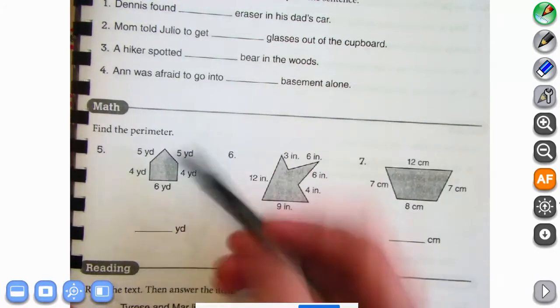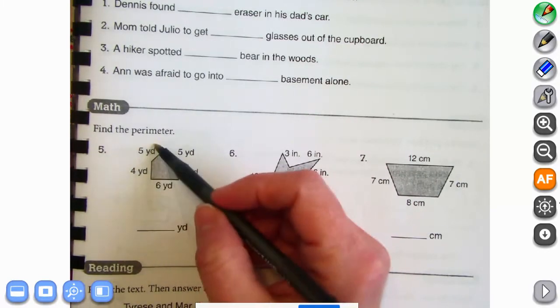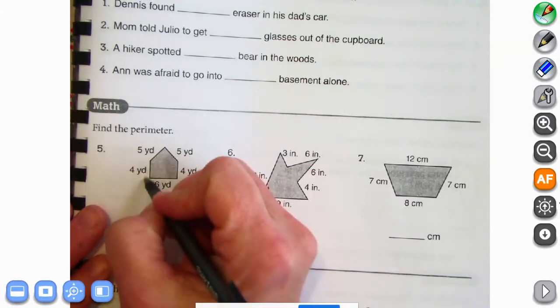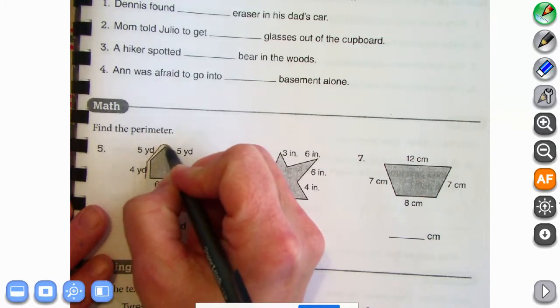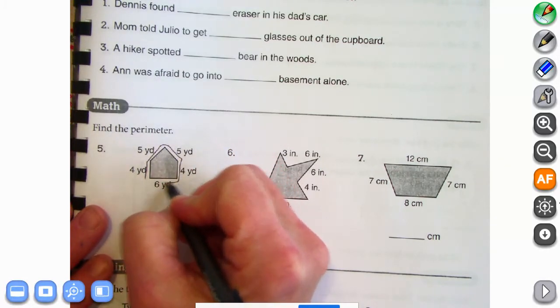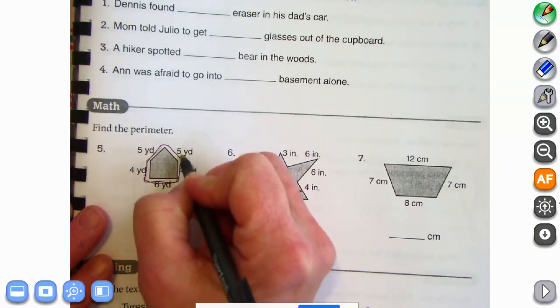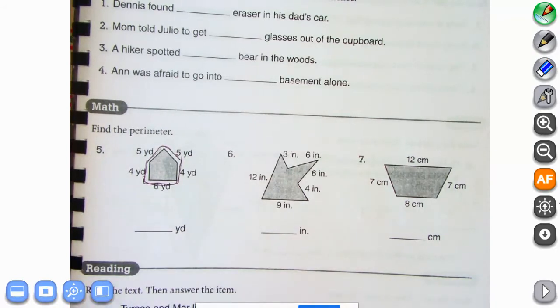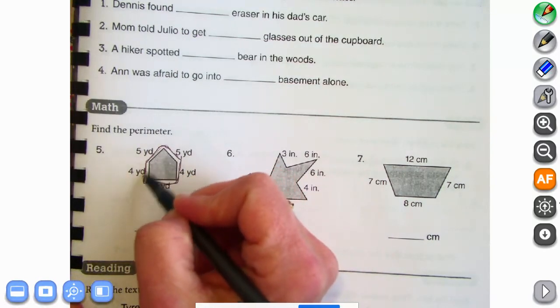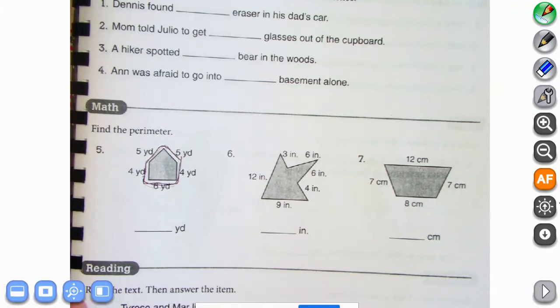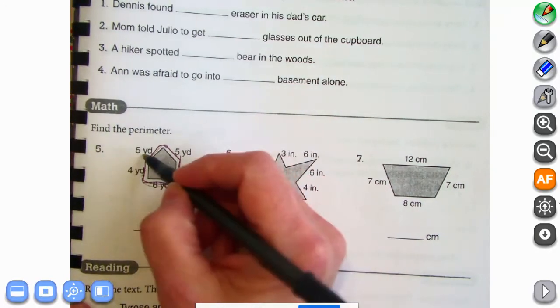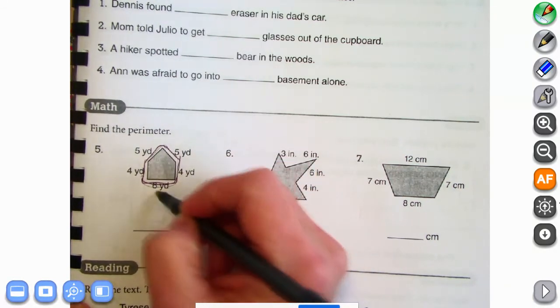Okay, so what we're going to do here is it says find the perimeter. Perimeter means you're walking around the outside here. We don't go inside, so we don't worry about counting anything in here. We're just going around the outside. So sometimes if you think of a security guard, they say, I'm going to go walk the perimeter. It means they're going to go around the property on the outside of it. So now we're going to add all of these numbers up. So we have 5 plus 5 plus 4 plus 6 plus 4.